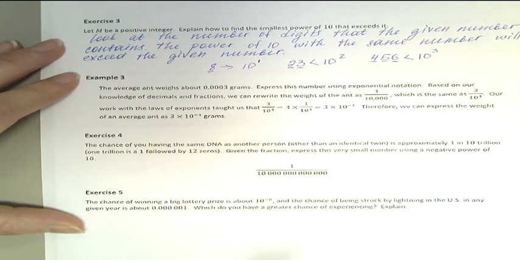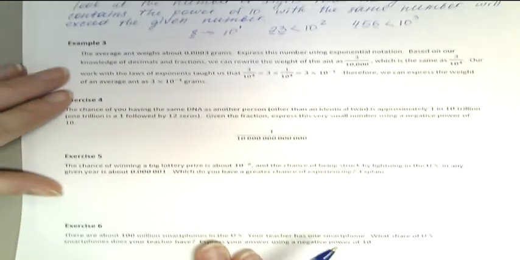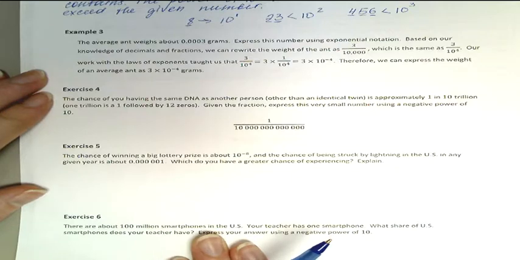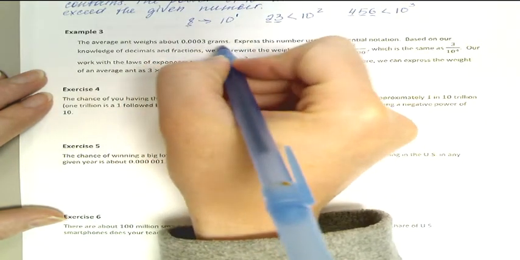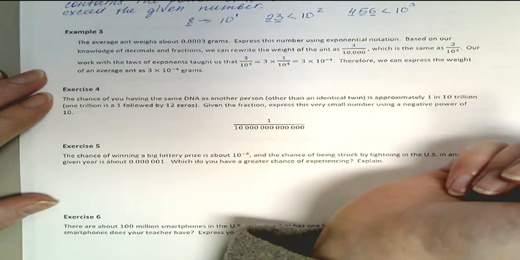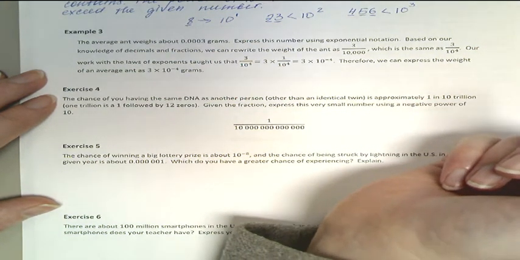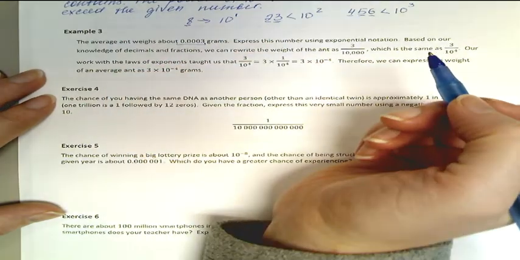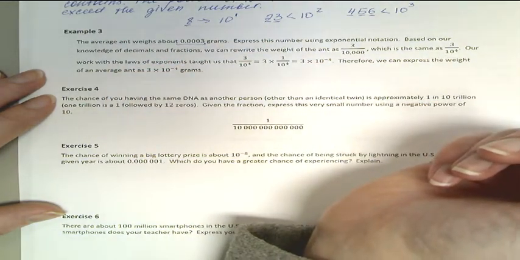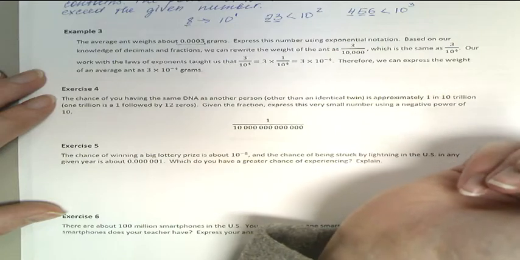Okay? Now let's look at example 3. The average ant weighs about 3 ten-thousandths grams. Express this number using exponential notation. So let's think about this number. This is a very small number, 3 ten-thousandths. It's a very small number.